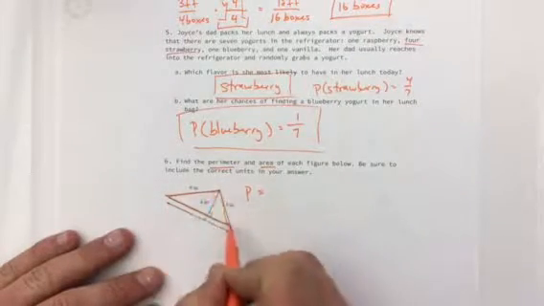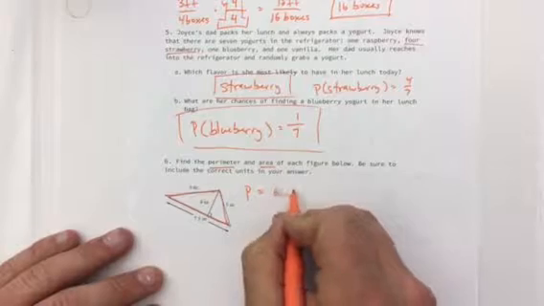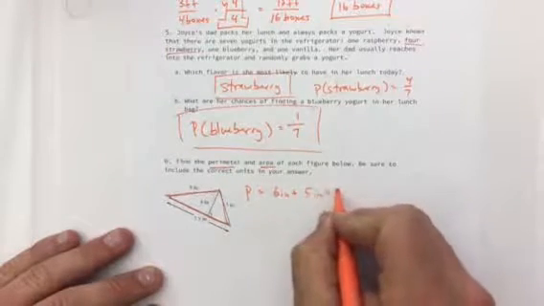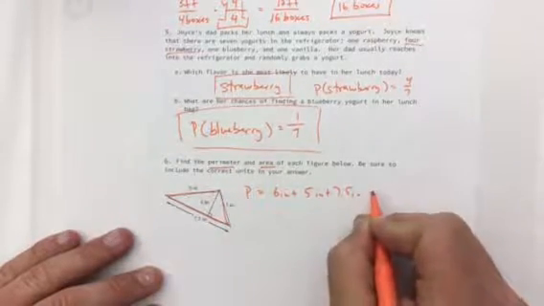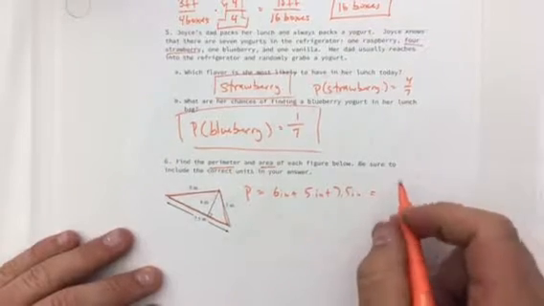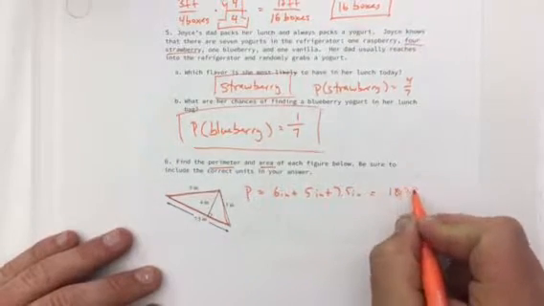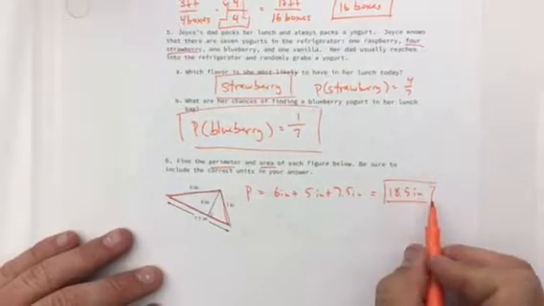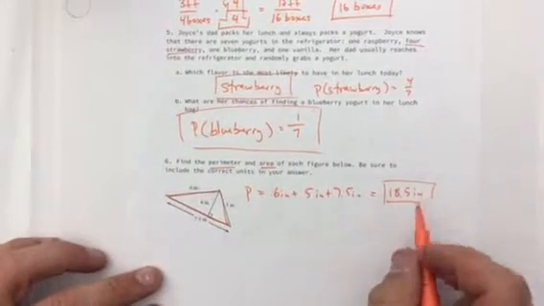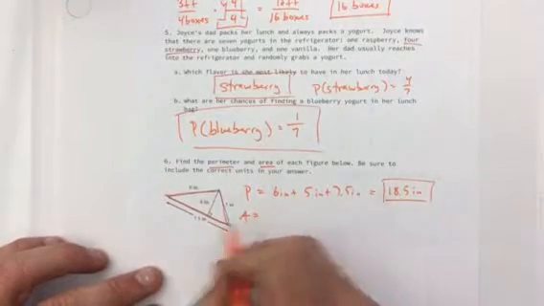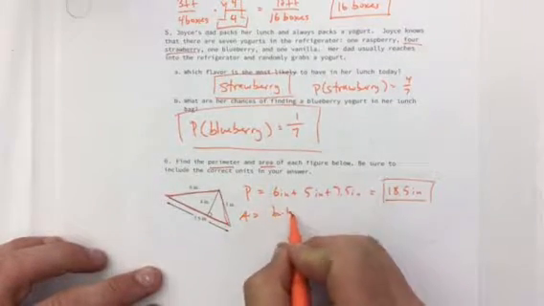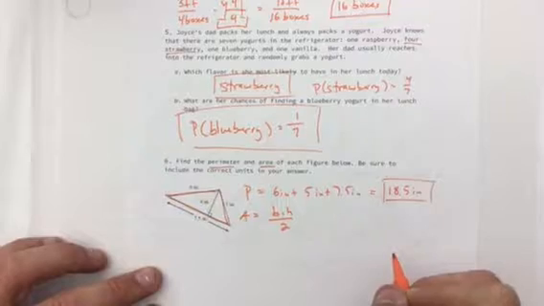Notice I've colored the whole figure, which is 6 inches plus 5 inches plus 7.5 inches. Add those together, I get 18.5 inches. My unit is just inches because distance. Perimeter is distance. For area, the formula for area, this is a triangle, is base times height divided by 2.